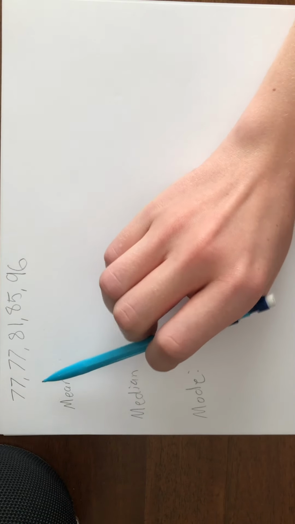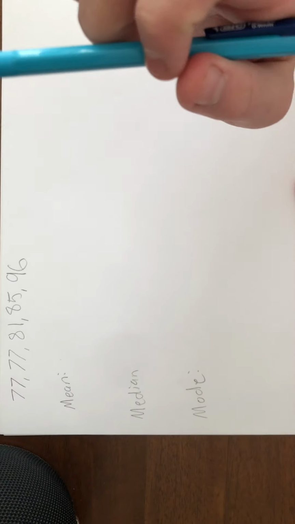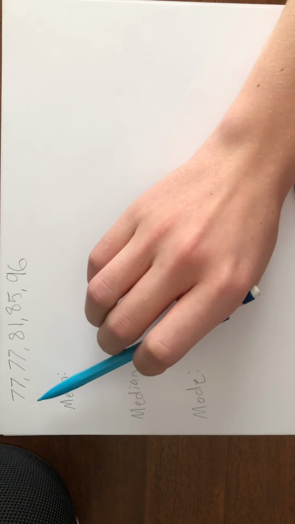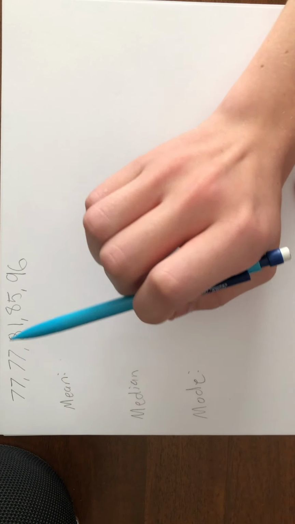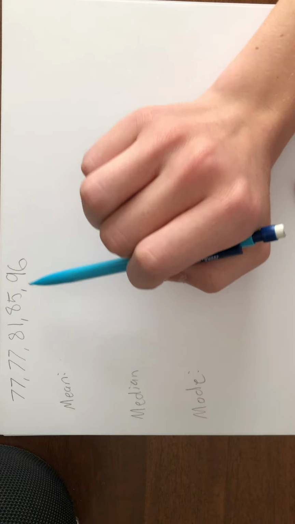Going over the central tendencies, you have mean, median, and mode. If we're using a sample of 5 students and what they got on a test, and it is 77, 77, 81, 85, and 96, the mean is the average of the numbers. This can be found easily by adding up all the numbers in the data and then dividing by how many different numbers are within the data. The mean is a good indication of what the middle of the whole set looks like.